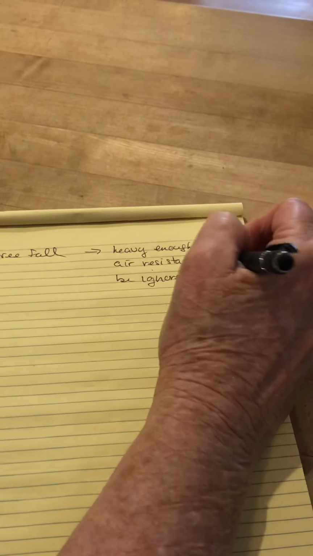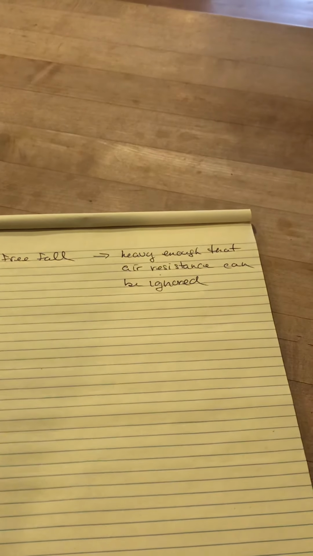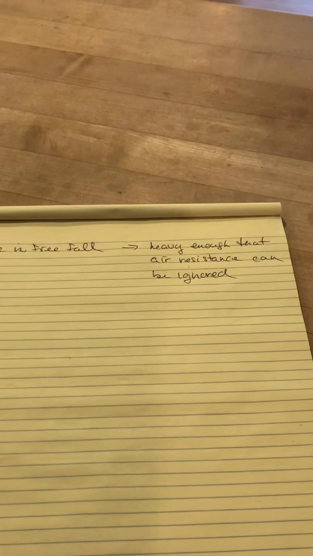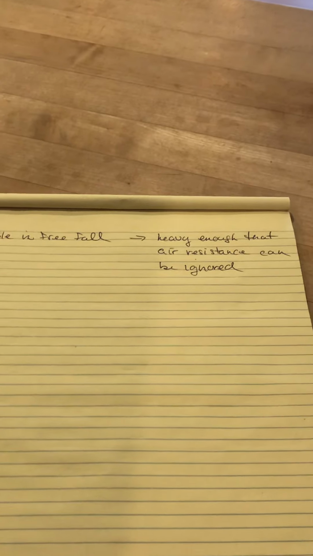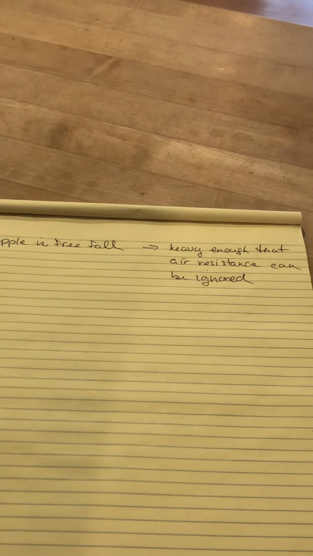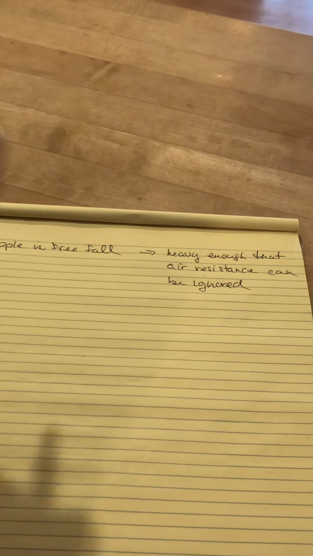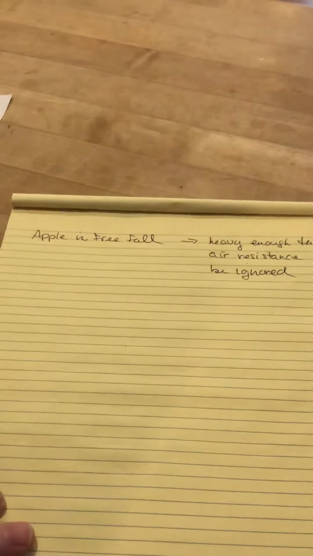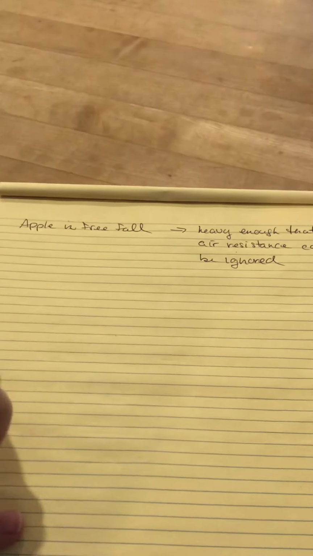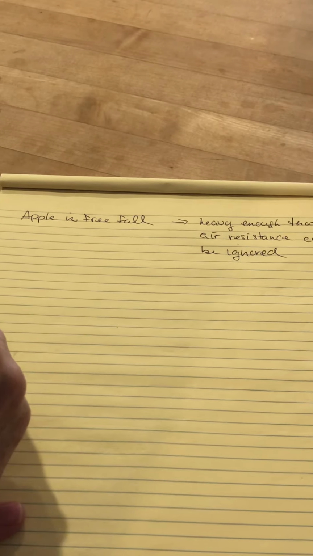So the air resistance is not going to affect the rate at which the apple falls. So you need to have something that's fairly dense, like an apple, a rock, like I said earlier, a brick. A feather would not do it.